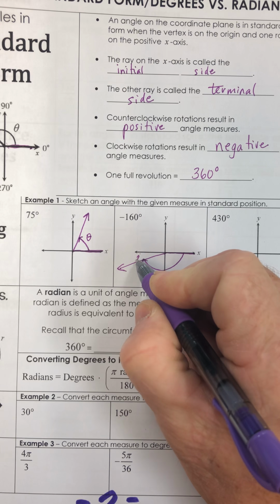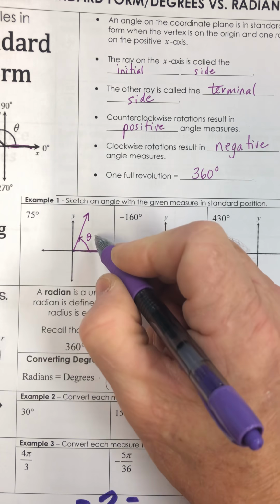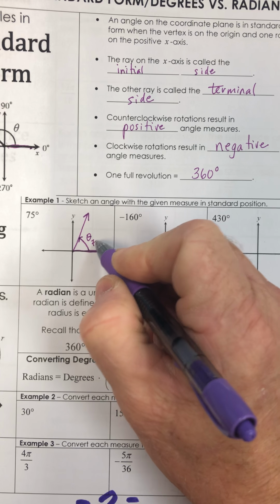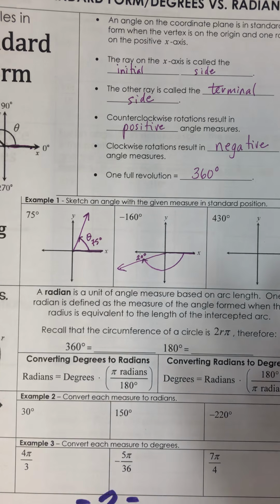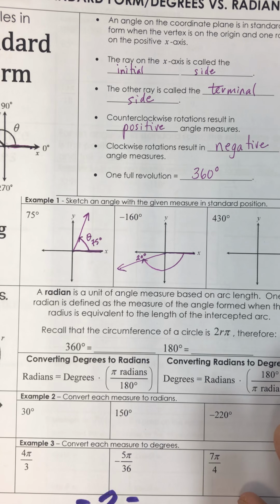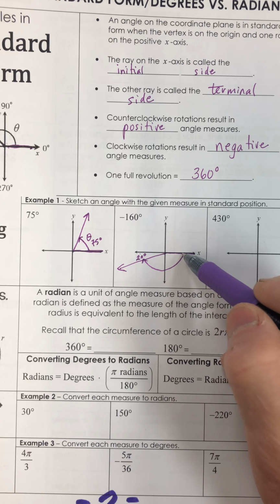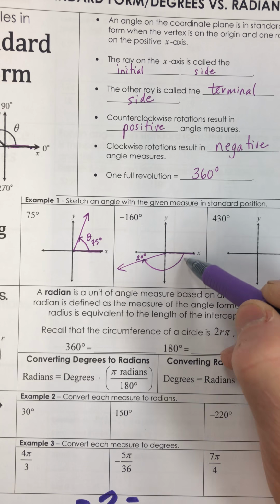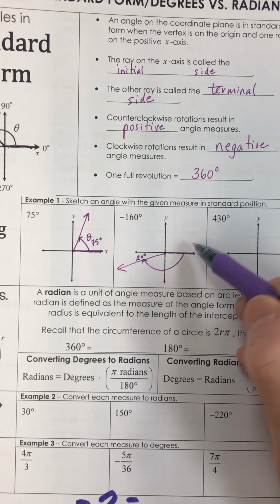And this is my 20-degree angle. This one over here, 75 degrees, I'll just label it. So I've got this little sliver angle there, 20 degrees, and the big one here is negative 160.